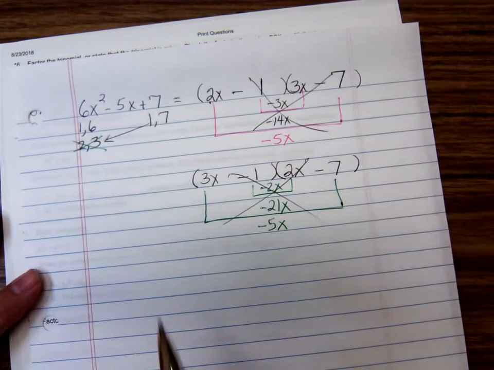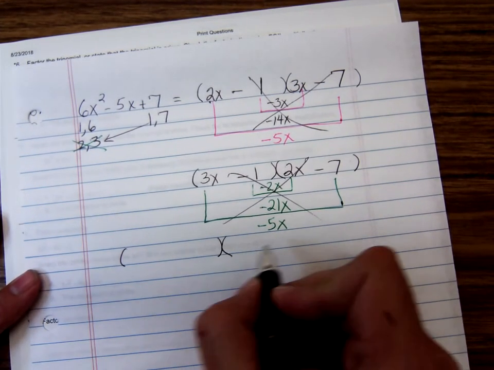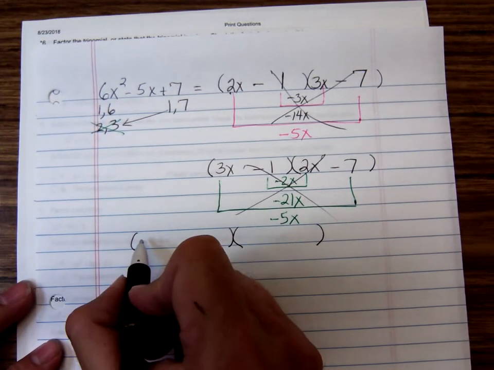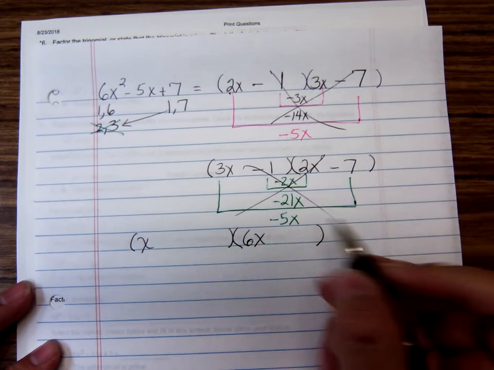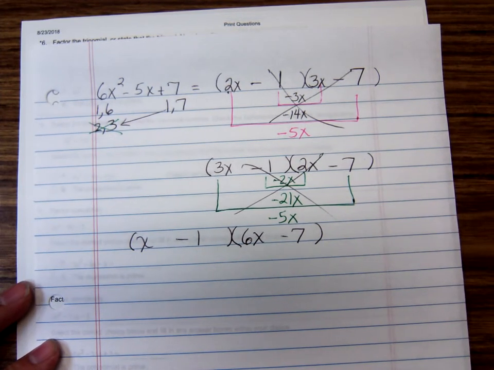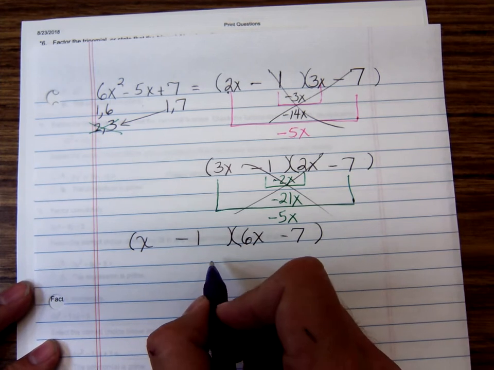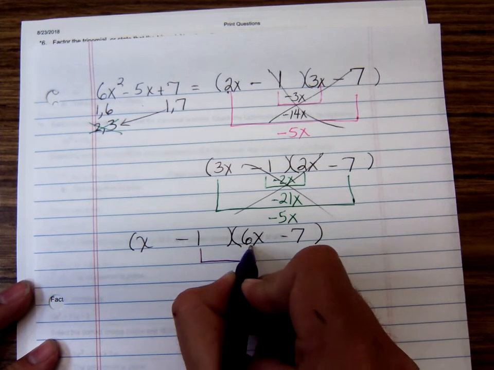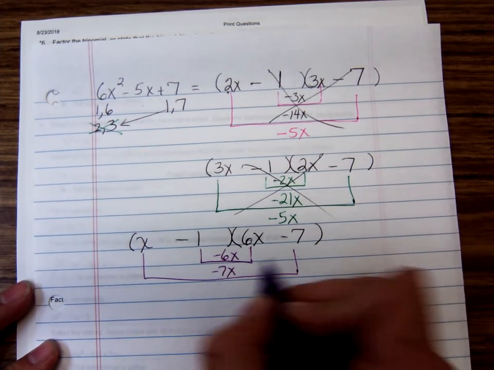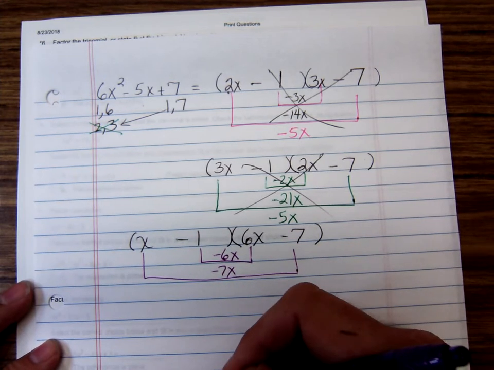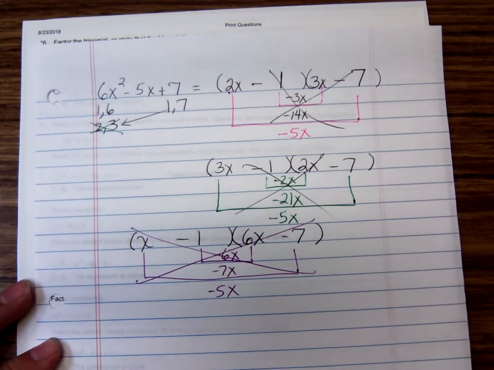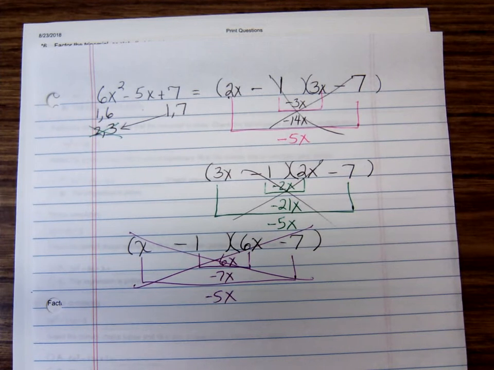This is called trial and error. You don't always guess it right on the first go through. Let's try 1x times 6x. But again, I'm not changing the -1 and the -7. Is that going to give me a -5x? I'd have a -6x, a -7x. If I add those together, I'm getting a -13x, not a -5x. So that one doesn't work. So there's only one possibility left. And what is that?